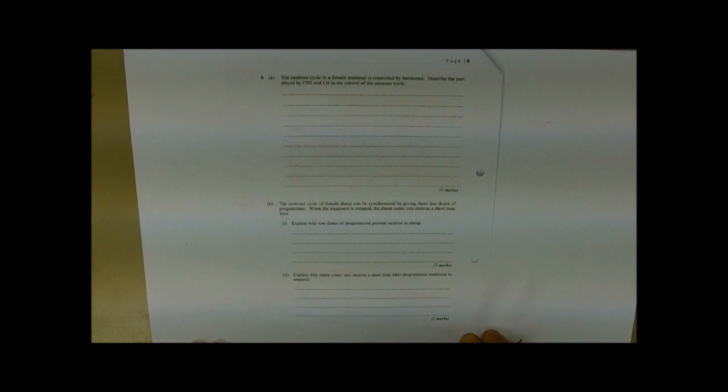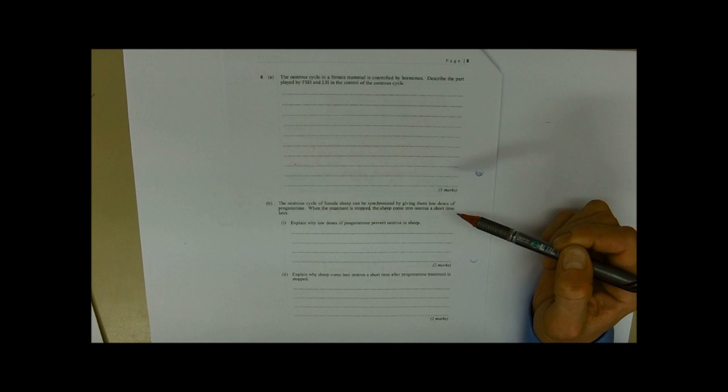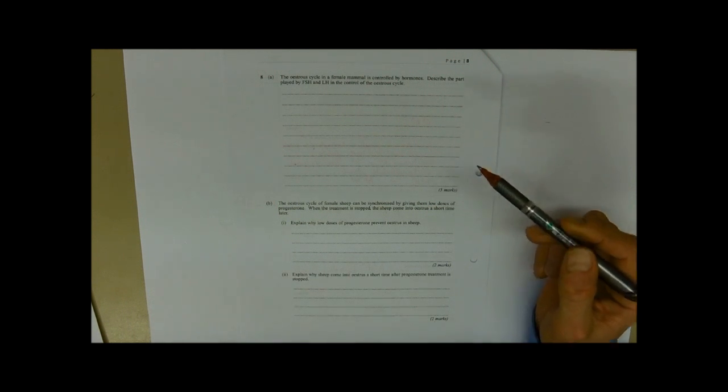So this is the reproduction and inheritance test, model answers and commentary. And we're on the last question now, which is question 8. Oestrus cycle and synchronized sheep. And we've got a 5 marker to start with about the Oestrus cycle in a female mammal.